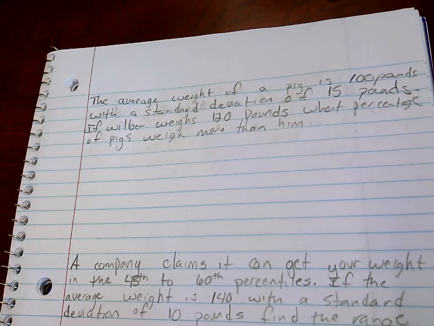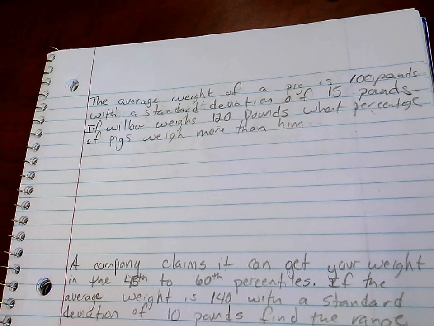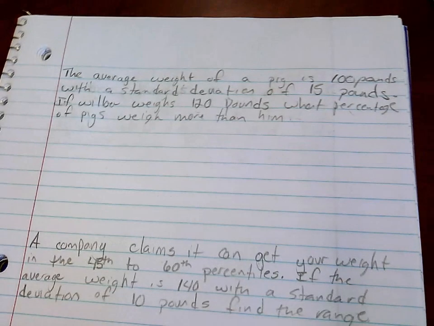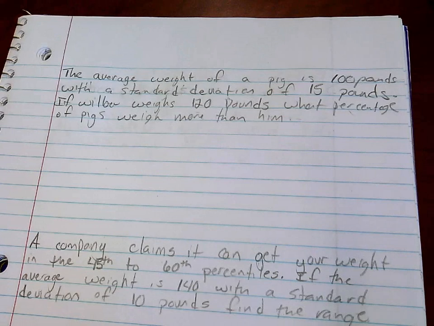So I'm going to be going over one example problem per section, and I'm going to show you what that example problem helps you with, so that way we can get through this entire thing. So the first thing that we got is the average weight of a pig is 100 pounds with a standard deviation of 15 pounds. If Wilbur weighs 120 pounds, what percentage of pigs weigh more than him?